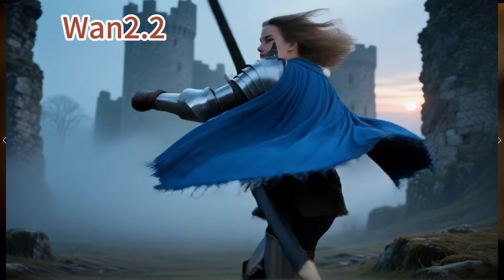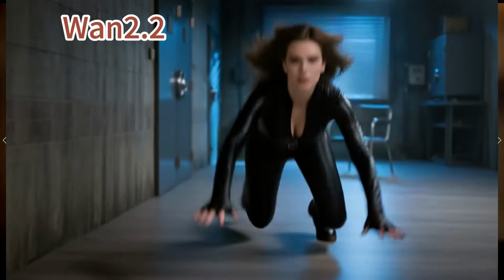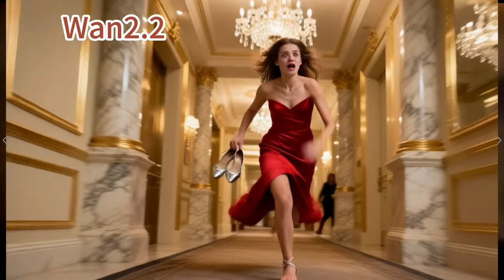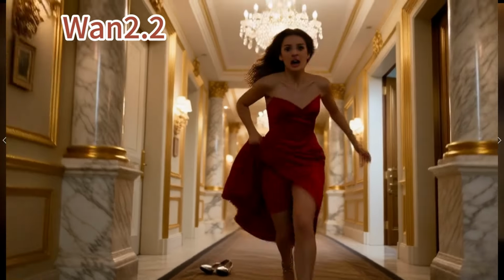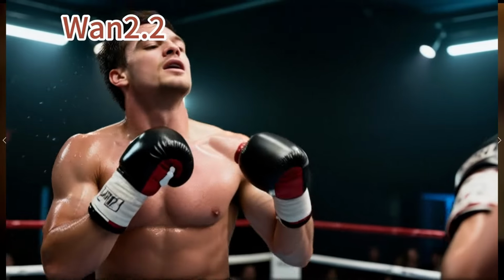Today's video is going to be incredibly interesting. I'm going to share a specific prompt with you that enables the WAN 2.2 model to generate videos with extreme dynamic motion. The videos you are seeing right now were all generated using this exact prompt structure.